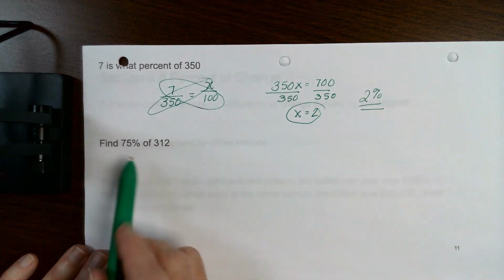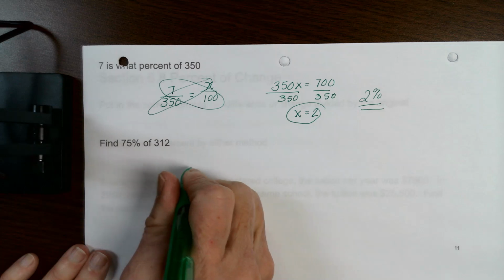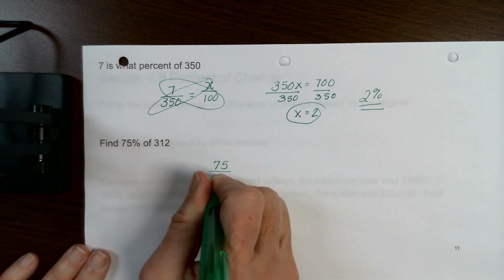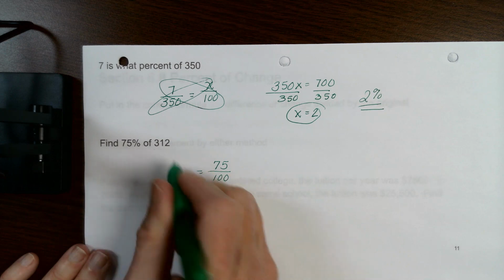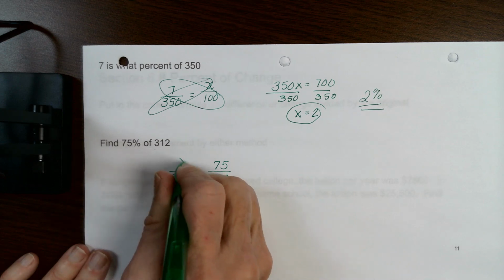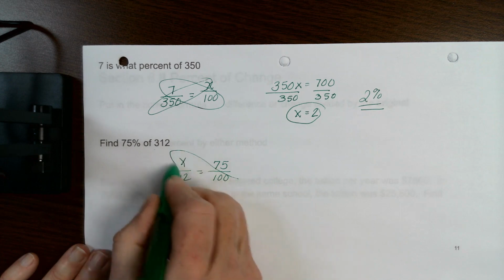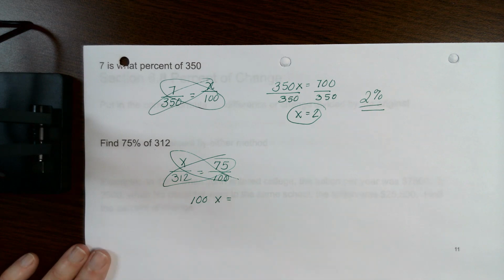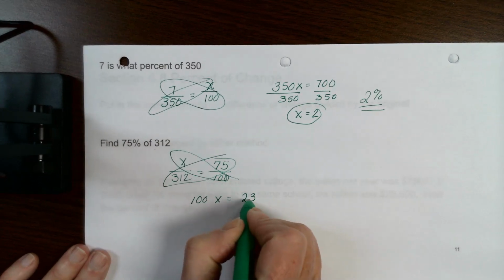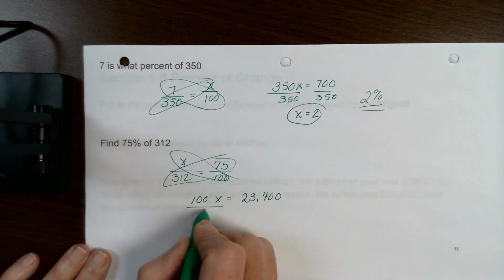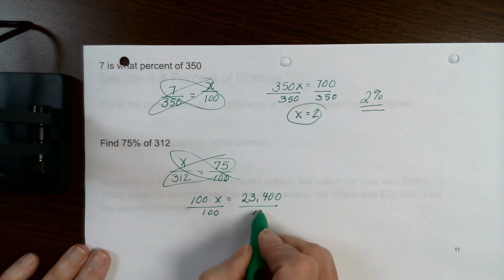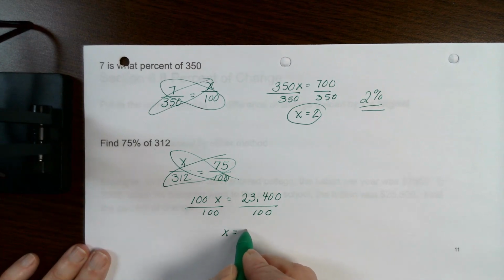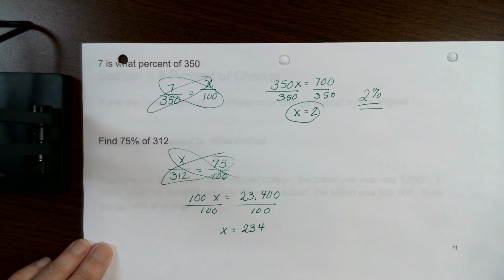All right, last one like this. Find 75% of 312. I know my percent, so I write it 75 over 100. Of 312, so 312 goes on the bottom, x goes on the top. Cross product. So I have 100x is equal to 312 times 75, which is going to give me 23,400. I'm going to divide both sides by 100, and I'm going to get x is equal to 234 because it's going to move my decimal 2 places to the left.